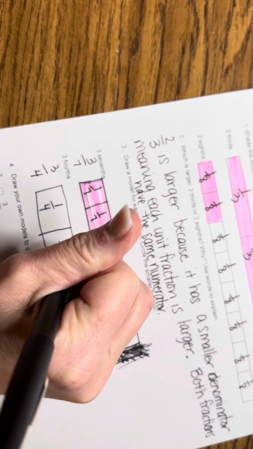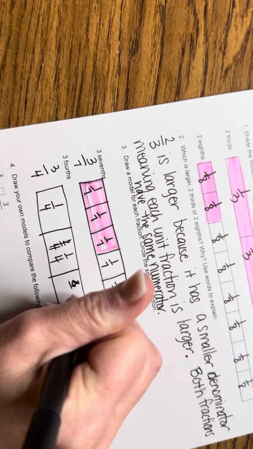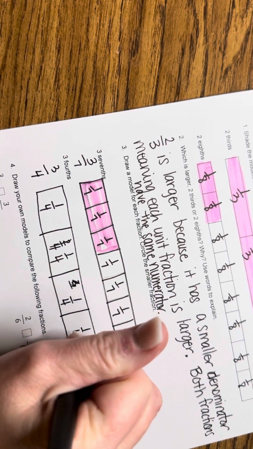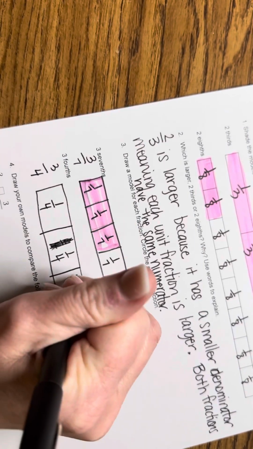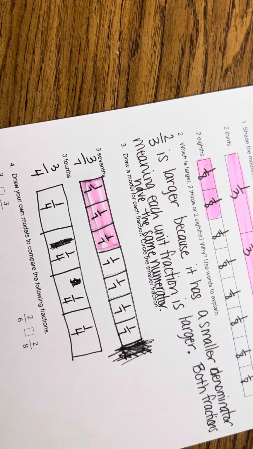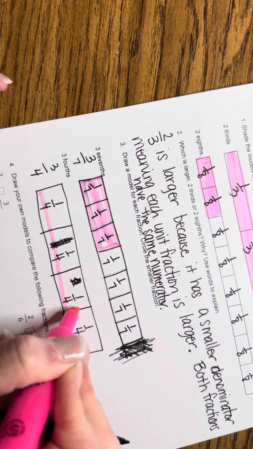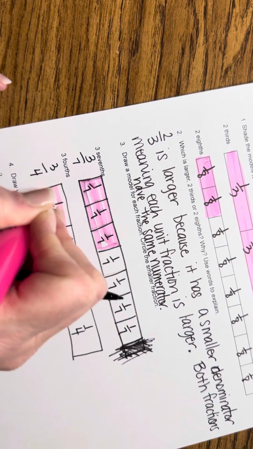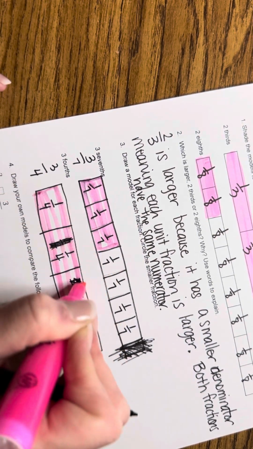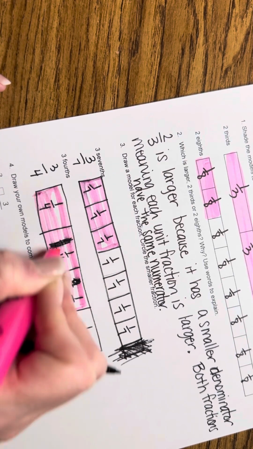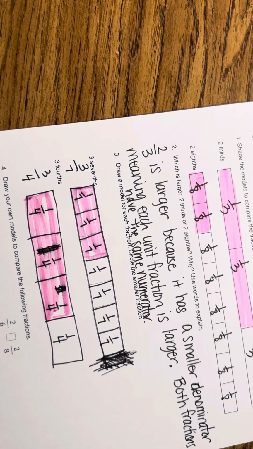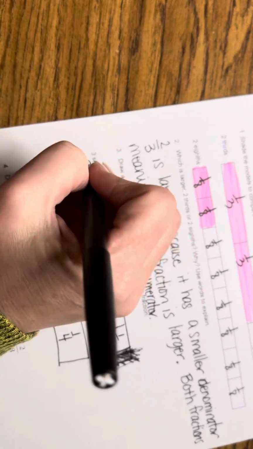Oh, these are all 1/4, guys, because I'm doing unit fractions. And I'm going to color in 3 1/4 to be 3/4. Okay, so I did that. And then it says to circle the smaller fraction.